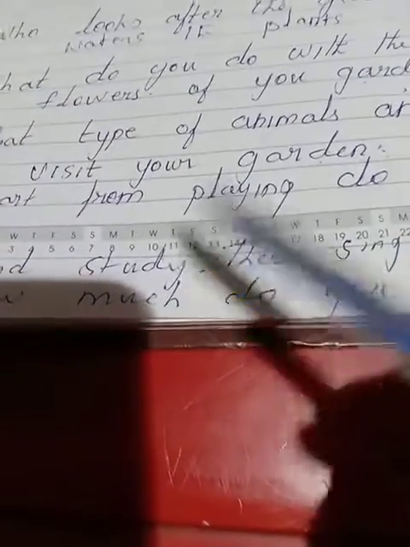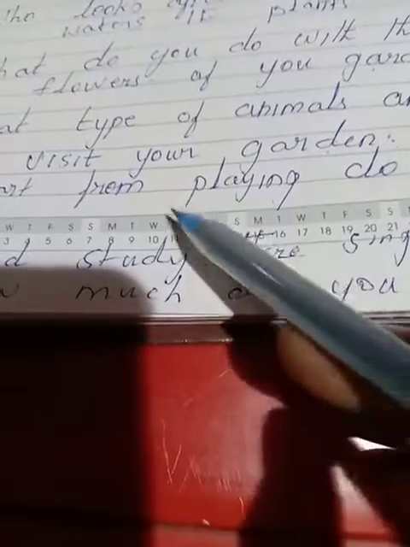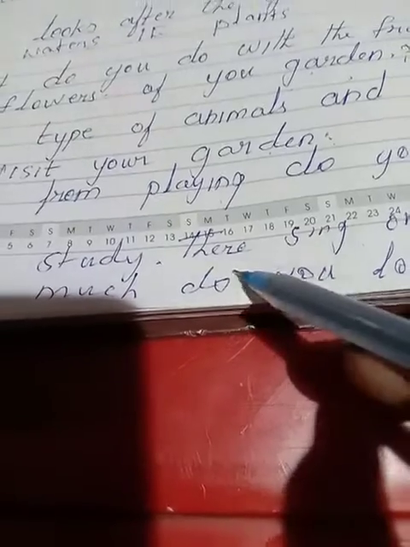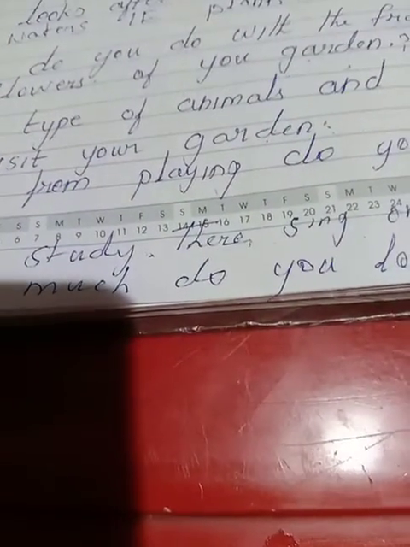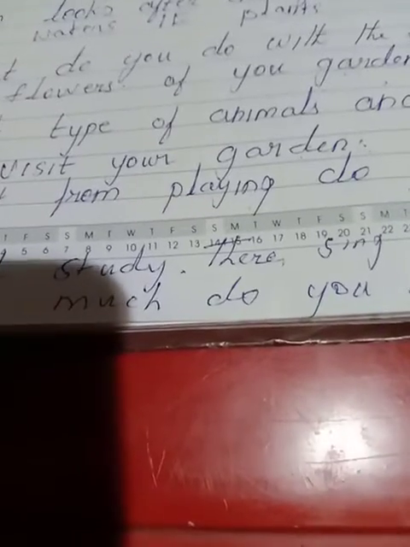Okay. Now, apart from playing, do you sit and study there? Okay, sing or dance. What do you do apart from playing in the garden? You play in the garden. Do you sit and study? Yes, sometimes during the exam times the garden is very peaceful, so I sit there and study. Or if I have to sing or dance, I enjoy singing and dancing in the garden. That you can write. How much do you love your garden? So, to finish, you're going to write, I loved my garden very much. It is one of the best gardens in the city. Did you understand? This is how you're going to write.